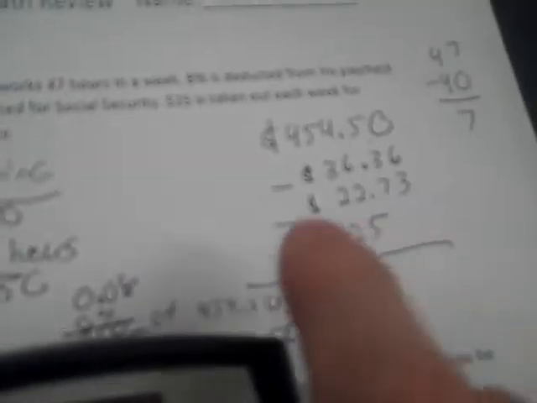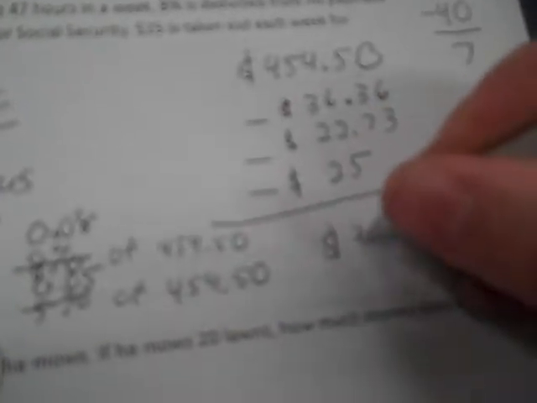Okay, and then the last deduction's already a money amount, $25. So I just put that there. I'm going to subtract, and I have my answer. So 454.50 minus 36.36 minus 22.73 minus 25. $370.41.